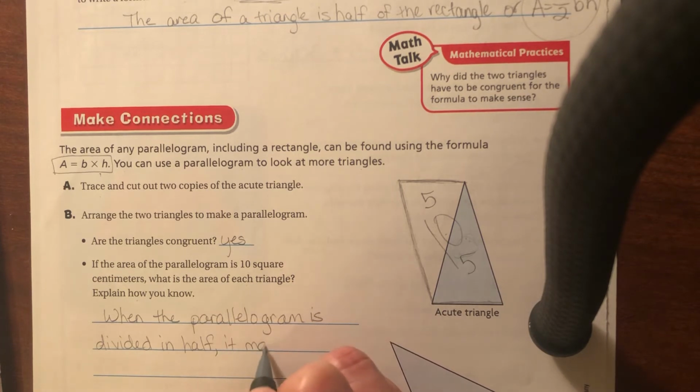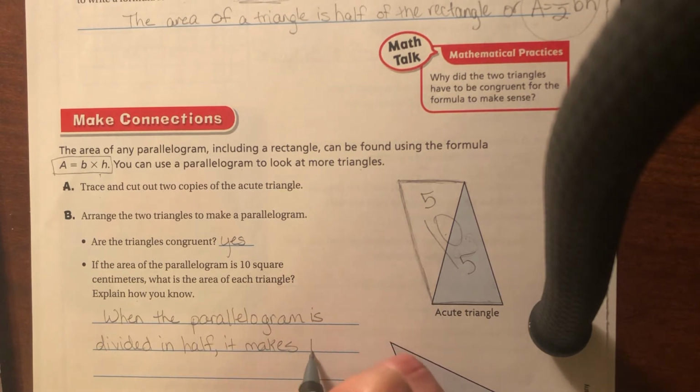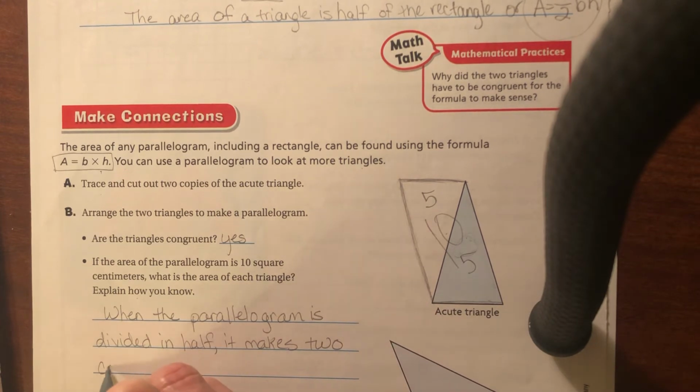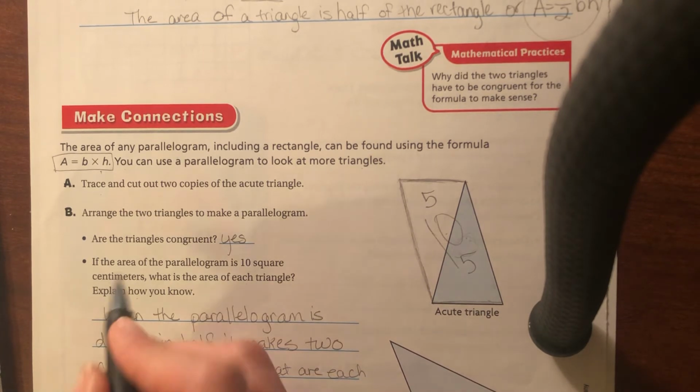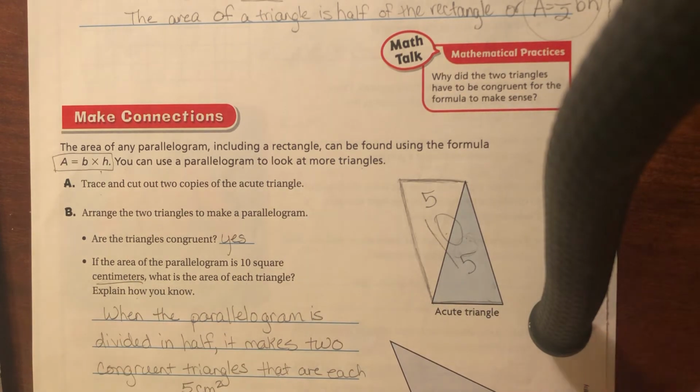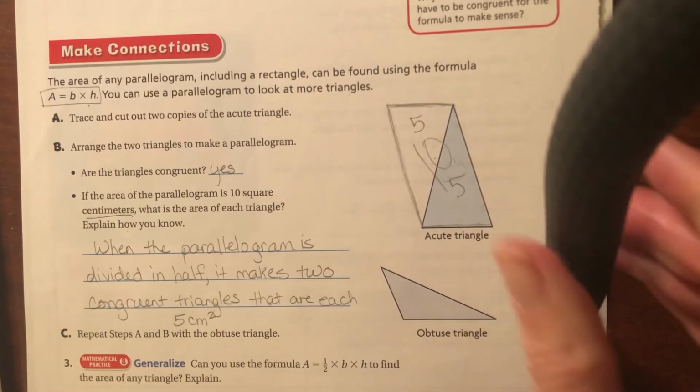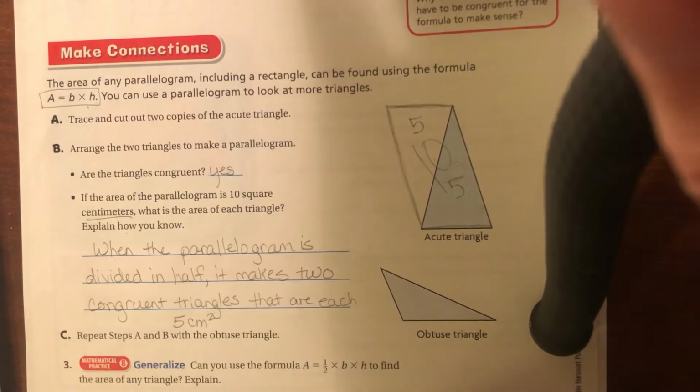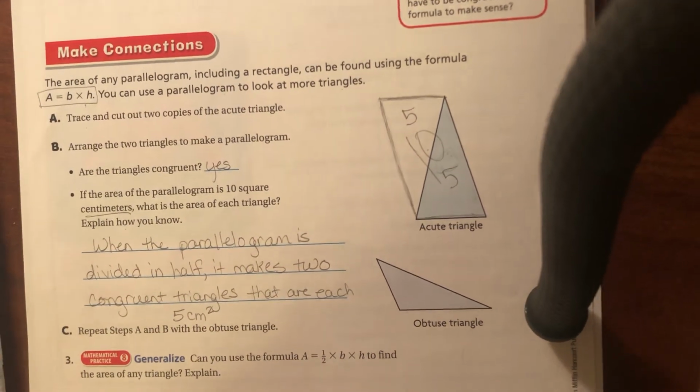It makes two congruent triangles, meaning they're the same, that are each 5 centimeters squared. I got centimeters from right there. That are each 5 centimeters squared. All right.